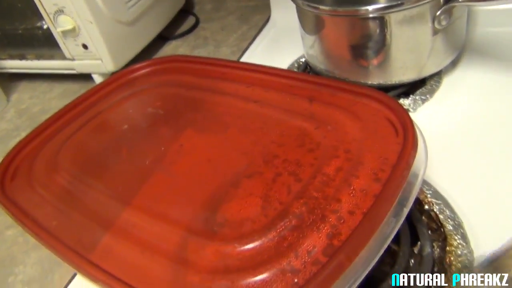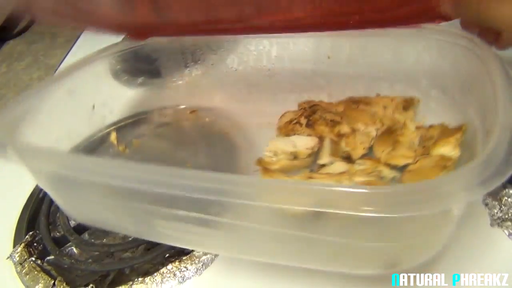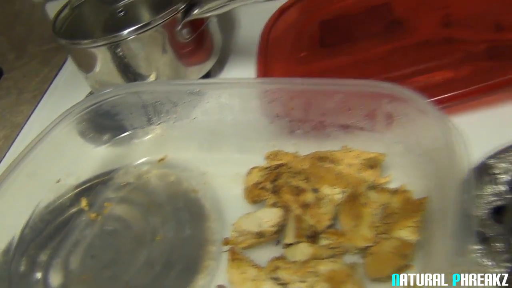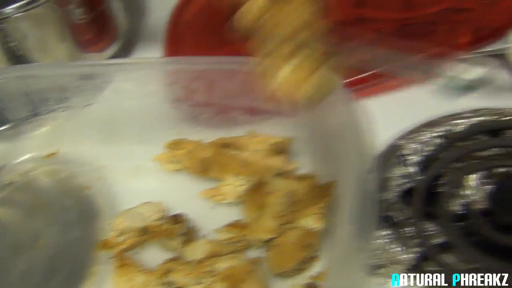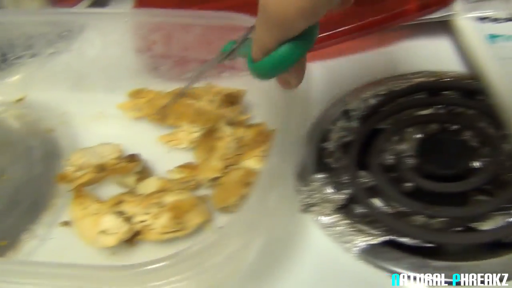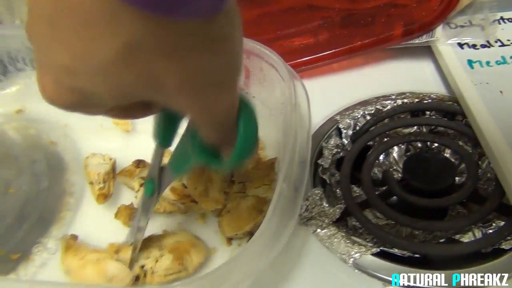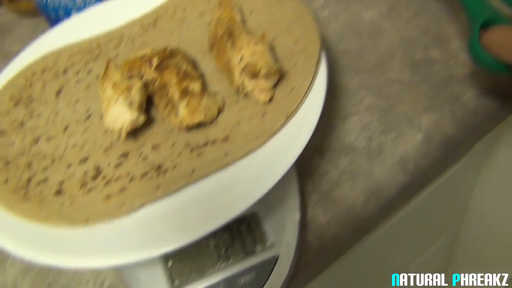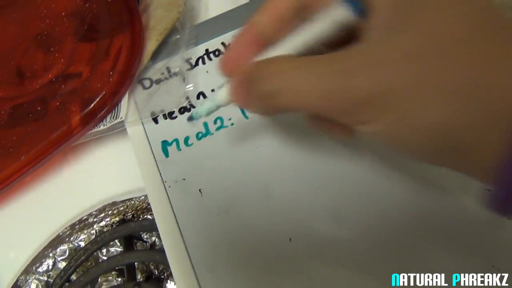For the chicken, you can go on MyFitnessPal to see how much you're eating. I already know how much I have to eat, but if you're doing it randomly, you can grab chicken, weigh it, and then calculate later how much you're eating. I'm gonna eat like 120. Okay, 120, perfect.